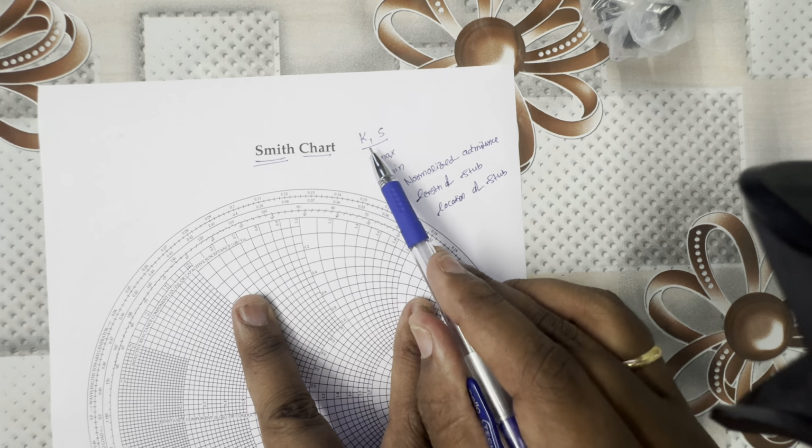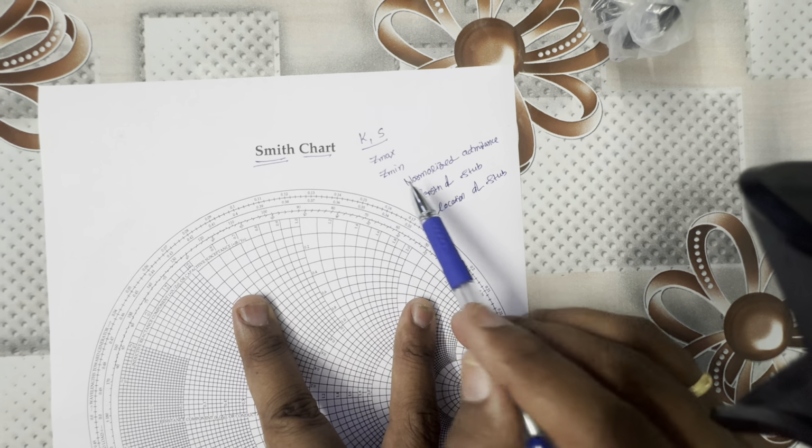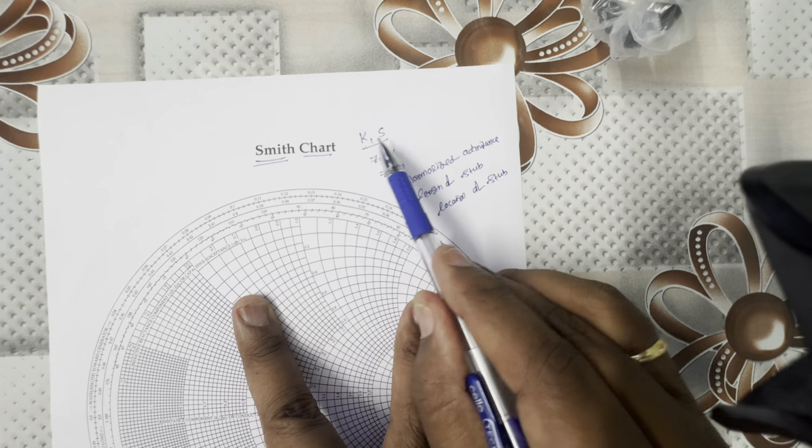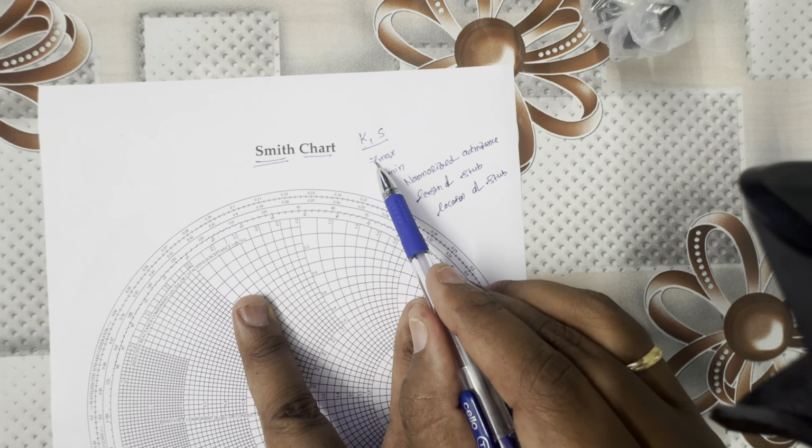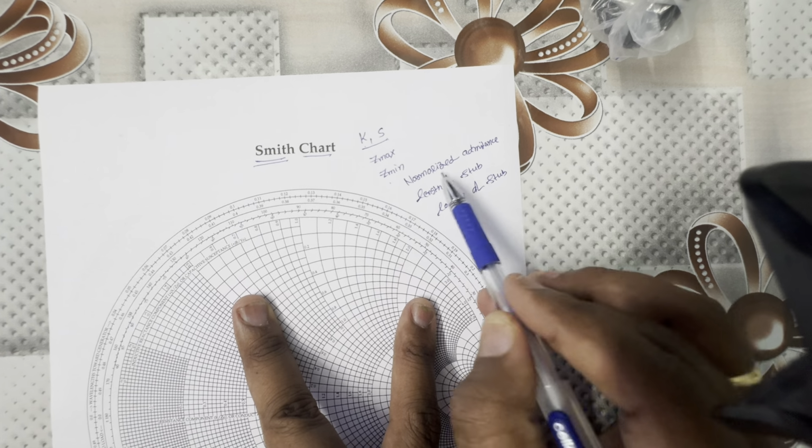And here mainly we are calculating the reflection coefficient, VSWR, Z maximum, Z minimum, and normalized admittance.